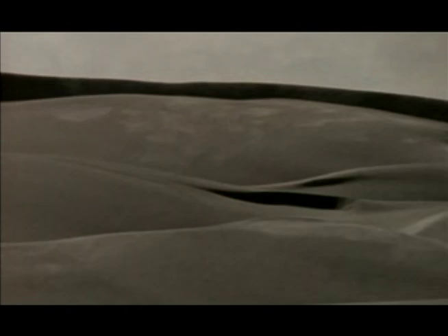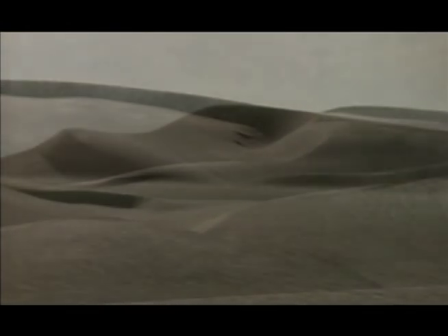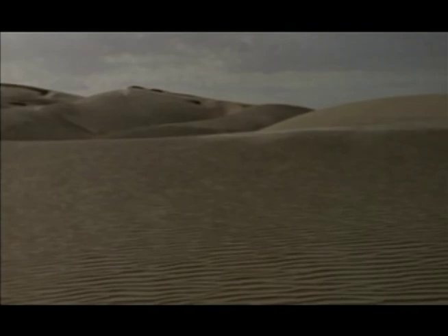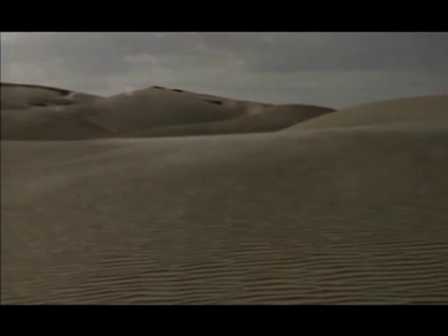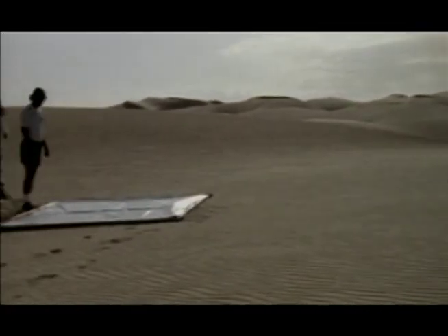We had to match the quality of the landscape. We also had to match the look of the filtration and the way the lens is flaring and the highlights look in the old shot that we had to duplicate.